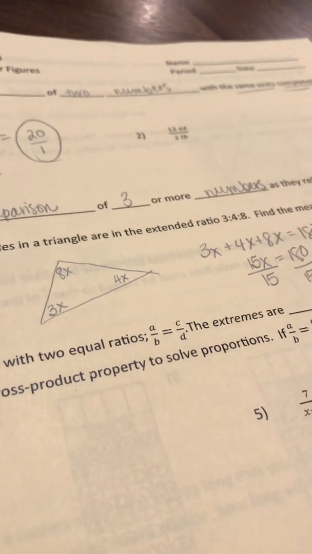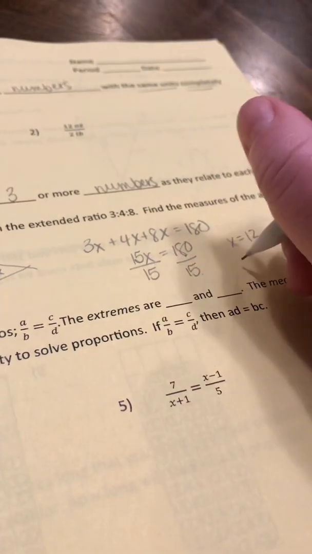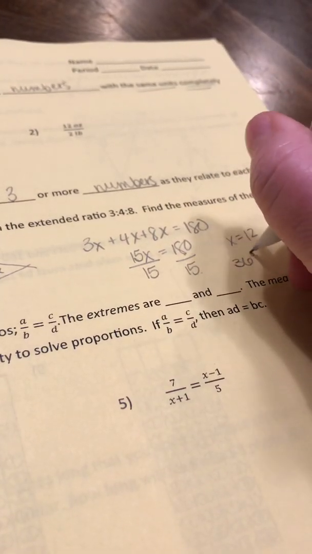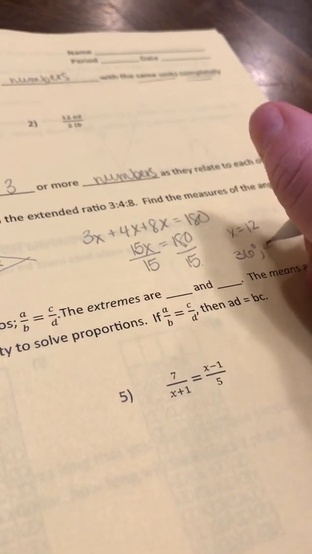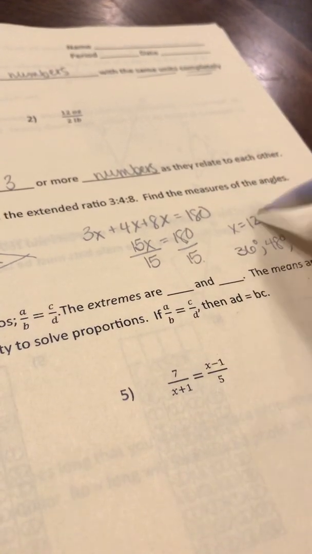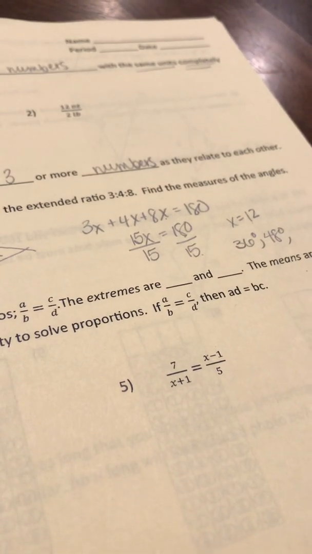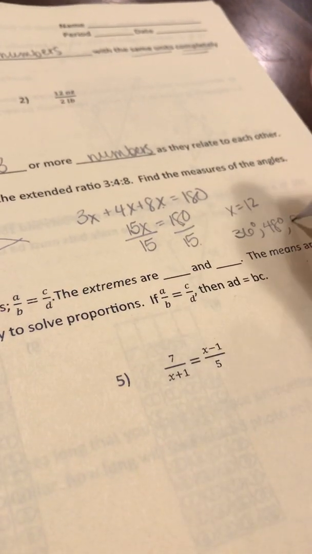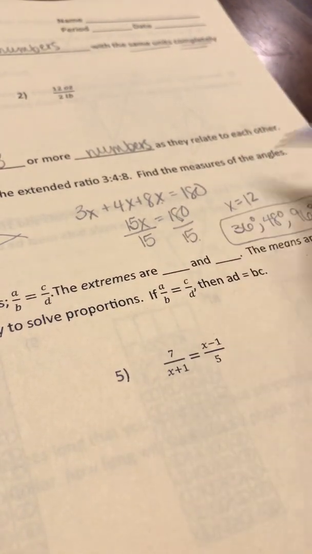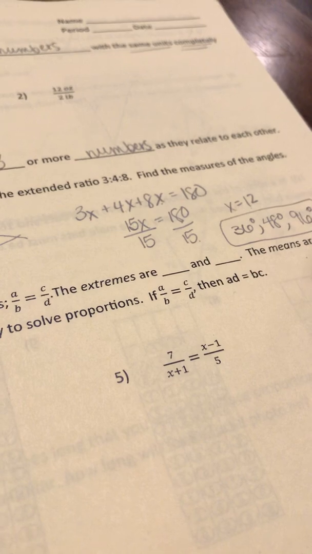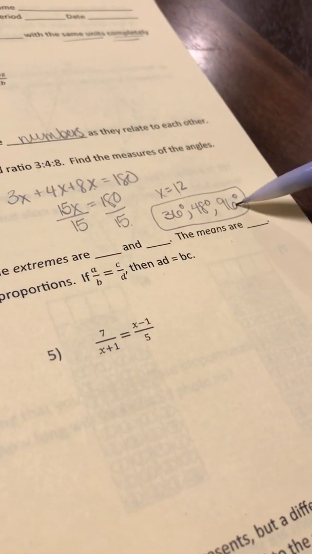We can solve for each angle. So we're going to substitute our 12 back in for 3x, and we know the smallest angle is 36 degrees. 12 in for 4x, that's 48 degrees. And finally 12 in times 8x, and that is 96 degrees. And if you check it, those angles should add up to 180. And they should also reduce to 3 to 4 to 8.